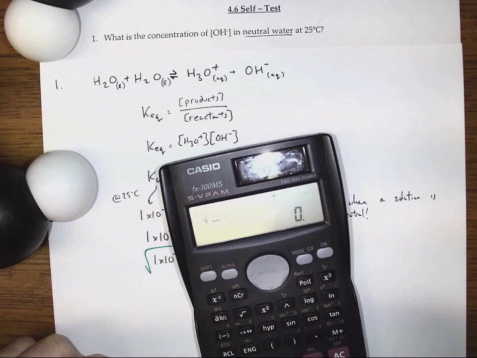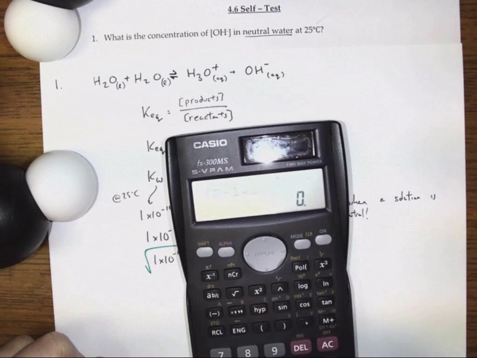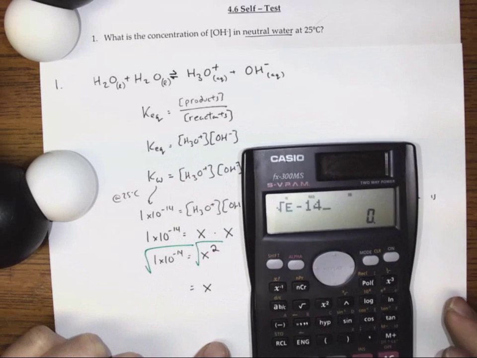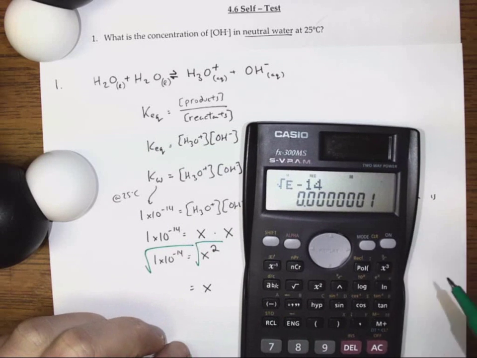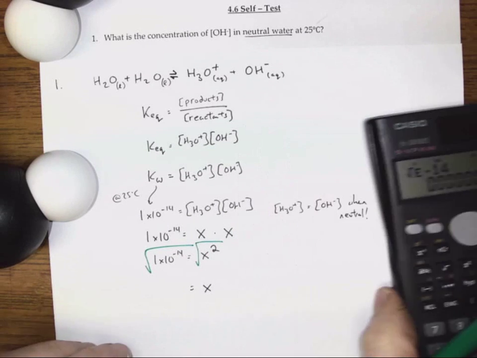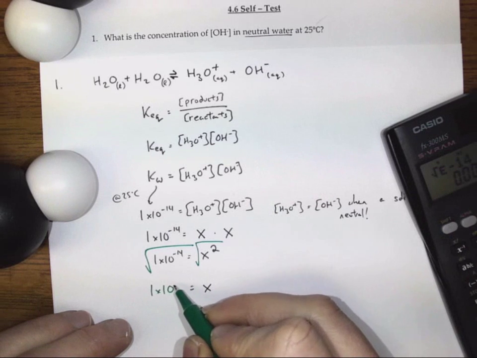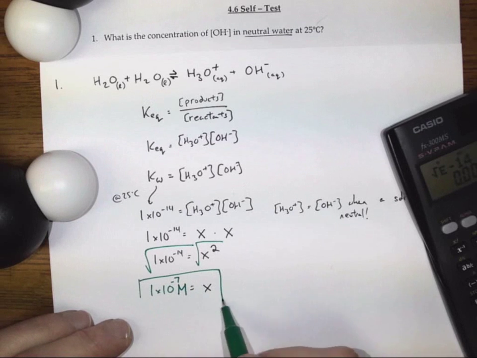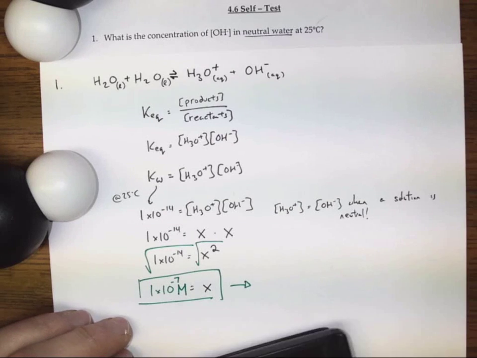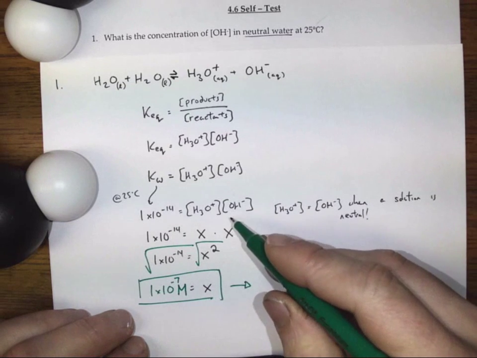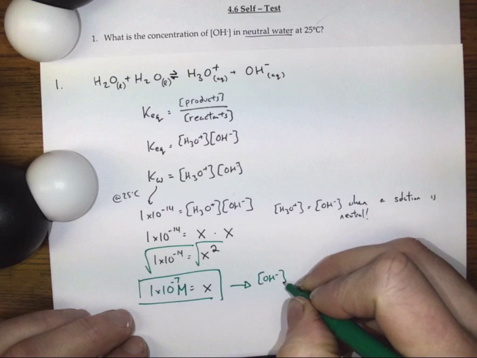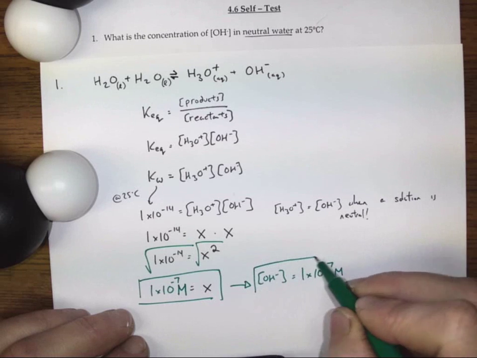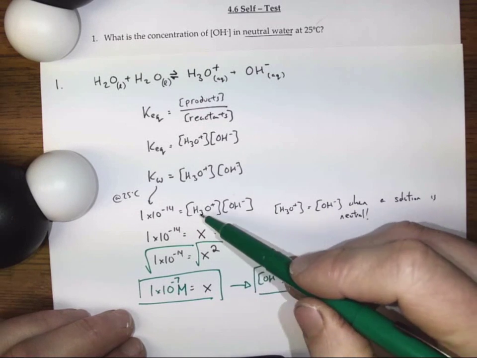So I'll do the square root of 10 to the negative 14. I'm actually not including the 1 times 10 to the negative 14 because it doesn't really matter that I'm multiplying by 1. And when I do that, I get 0.0000001, or 1 times 10 to the negative 7 moles for every liter. And so what that tells us is that, well, what did x stand for? x stood for the hydroxide concentration. It tells us the hydroxide concentration is 1 times 10 to the negative 7 moles for every liter. And that's what we were looking for. It also happens to be the hydronium concentration.